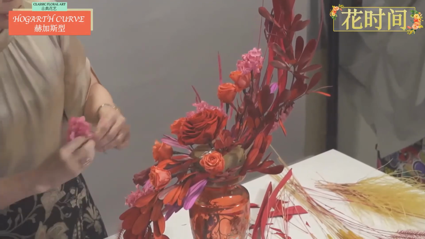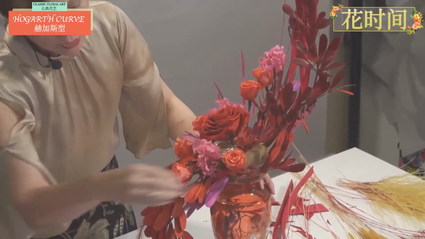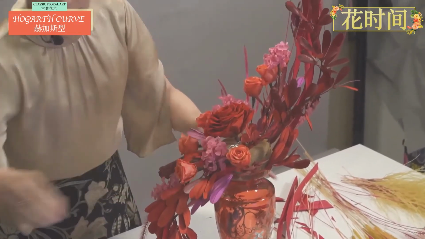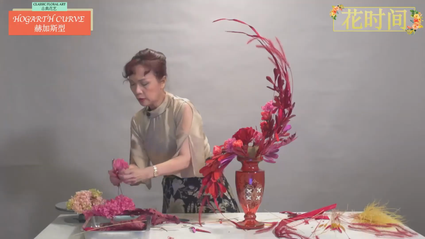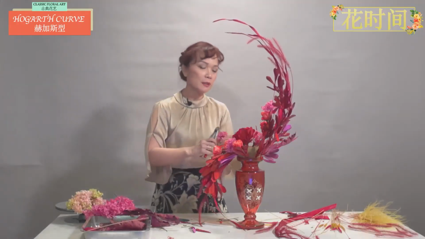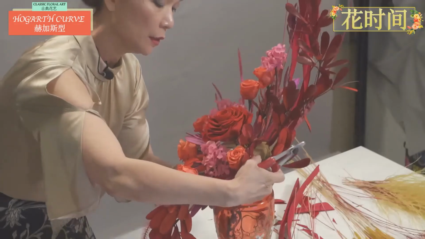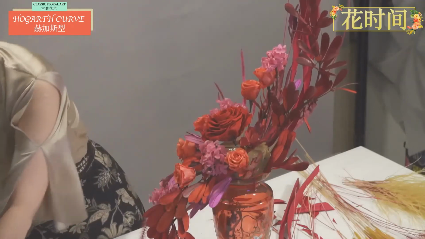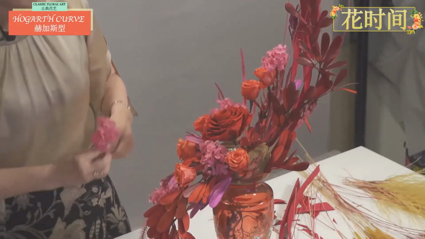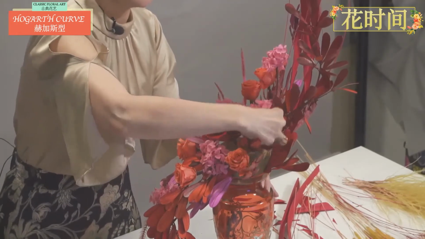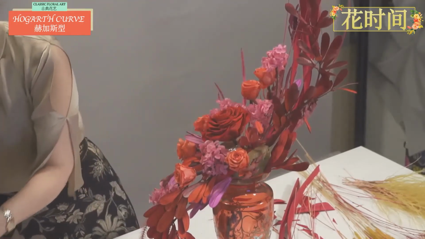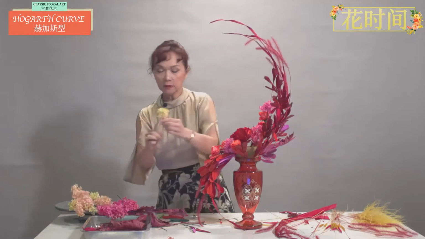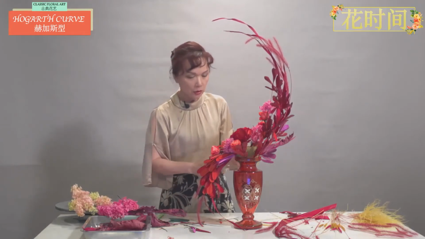The carnation, this hydrangea actually is what they call a texture, to make a contrast on the texture in the whole arrangement. Contrast on texture with the roses and this hydrangea, where they have a different texture here.